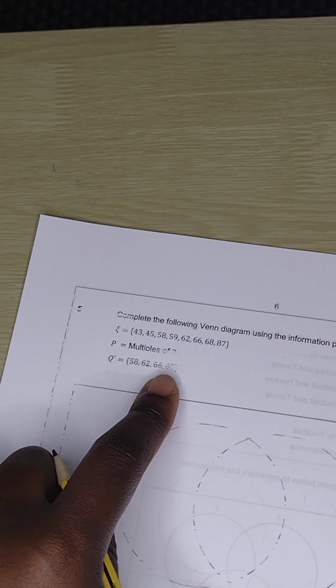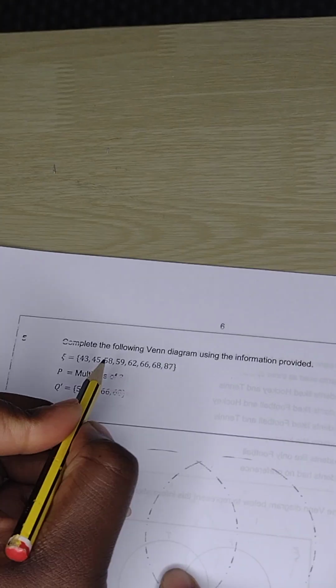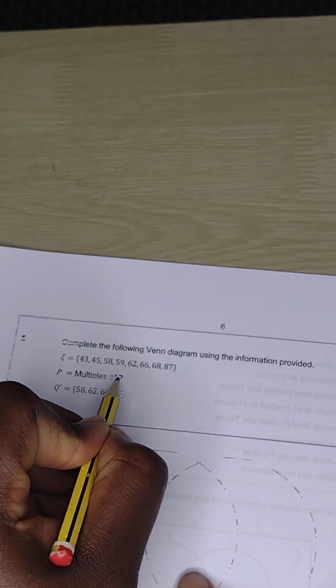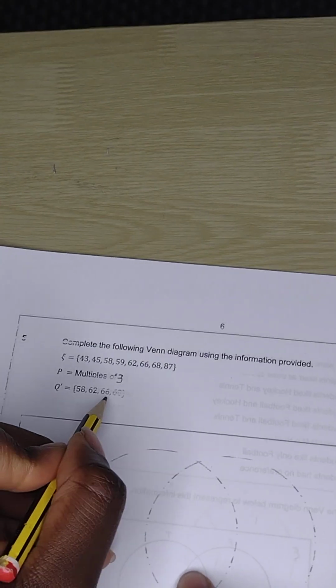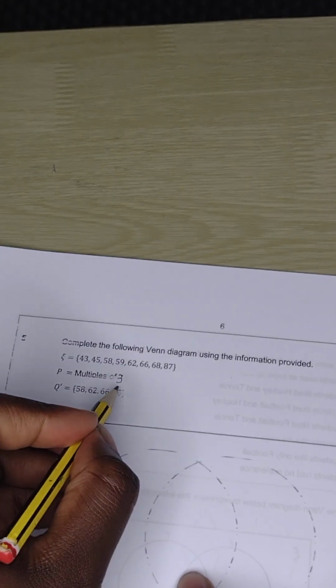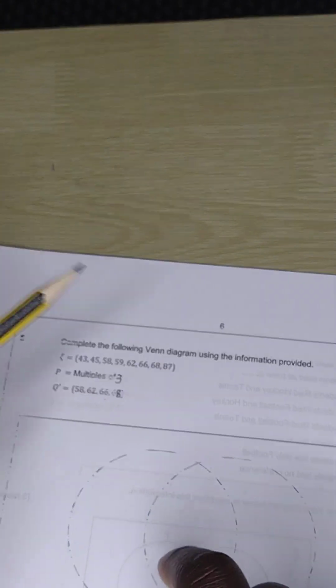One second, I'm trying to fill in the numbers that are missing. Okay, so this one here is multiples of 3. And this one is 58, 62, 66, 68. Okay, so now we can start.